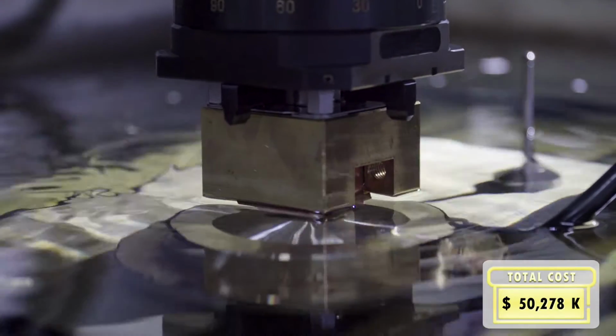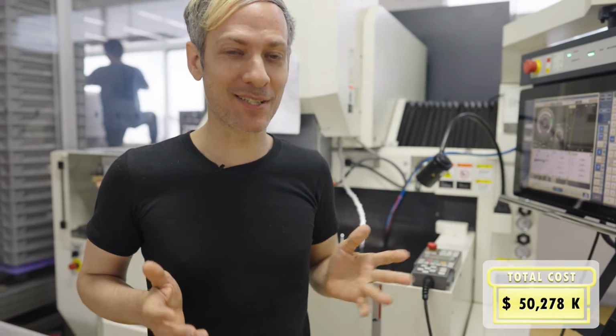How accurate is it, Alex? It's around 1 micron, 0.001 millimeters. I really don't know how the EDM process works. If you do, leave a note in the comments.